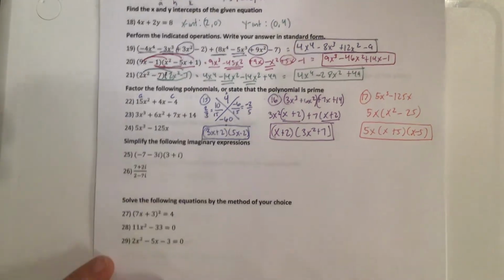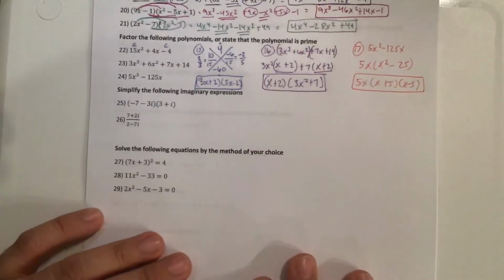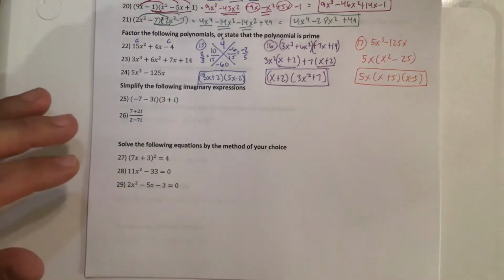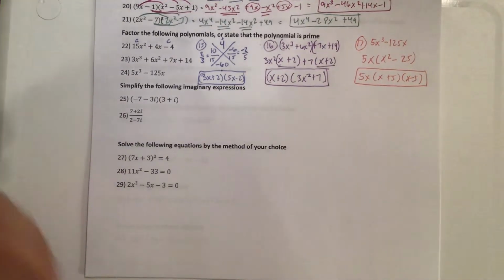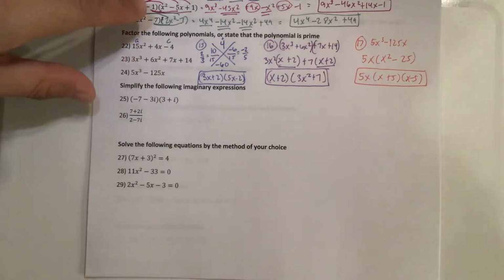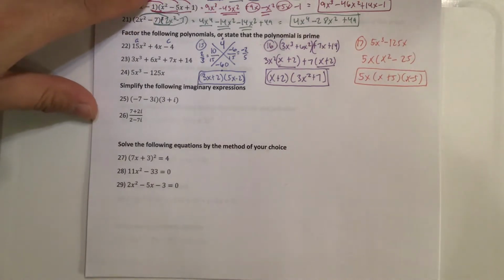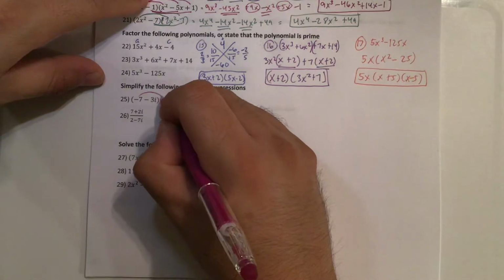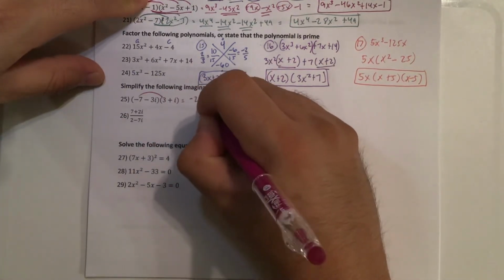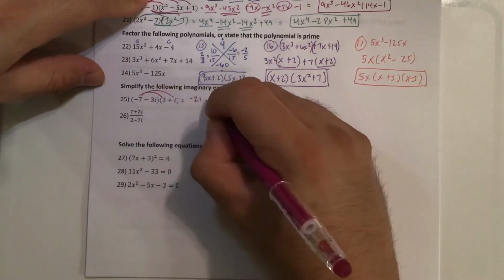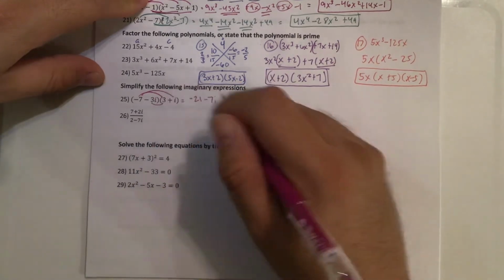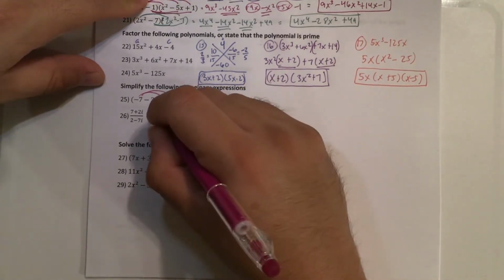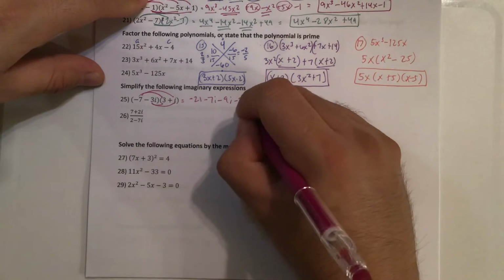All right. For numbers 25 through 26, it's asking us to simplify the following imaginary expression. So for the first one, we're just going to simply multiply it out. There's no plus or minus sign, so I'm going to multiply it. Negative 7 times 3 is negative 21. Negative 7 times i is negative 7i. Negative 3i times 3 is negative 9i. And negative 3i times i is negative 3i squared.